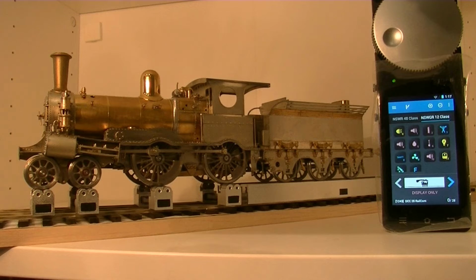Okay, I just want to go through the drive again, but using the function button brake. So we'll change it. So F14 quickly cycled. Function button brake. We'll turn the sound on. We'll use cylinder cocks this time.